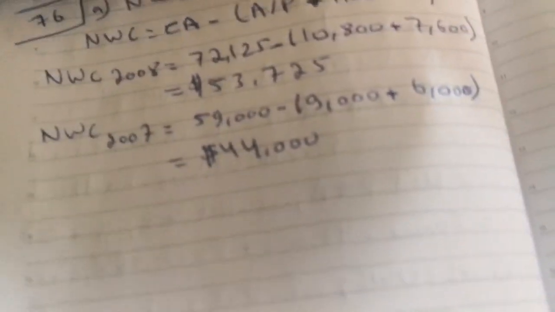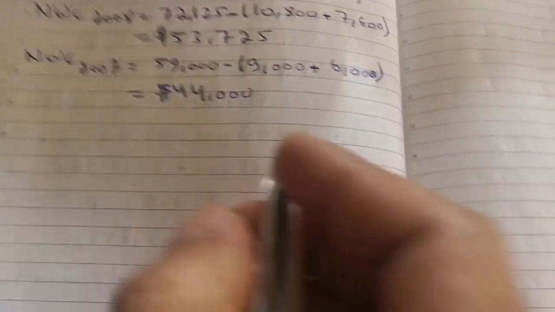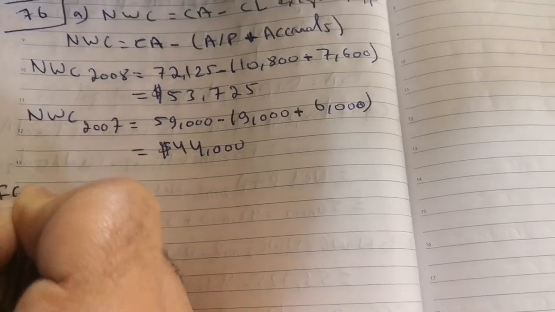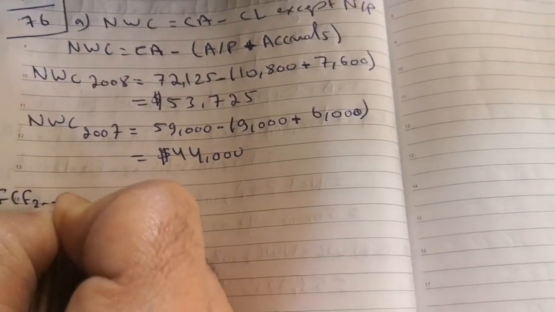Part B, it's required to compute the free cash flow for the year 2008. So, free cash flow for 2008.